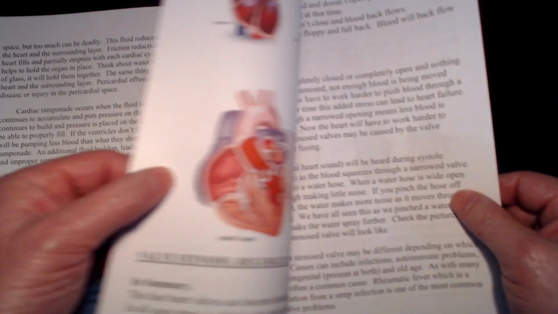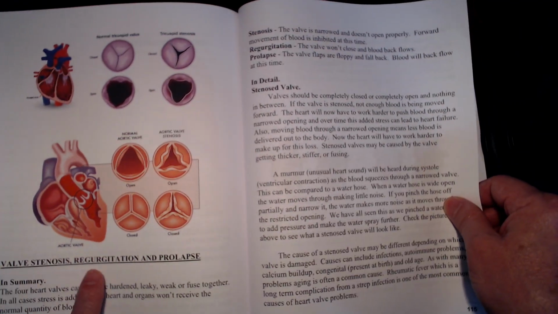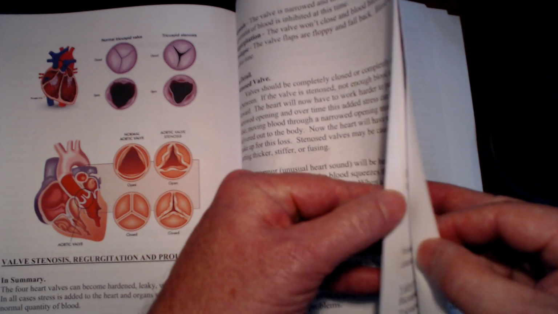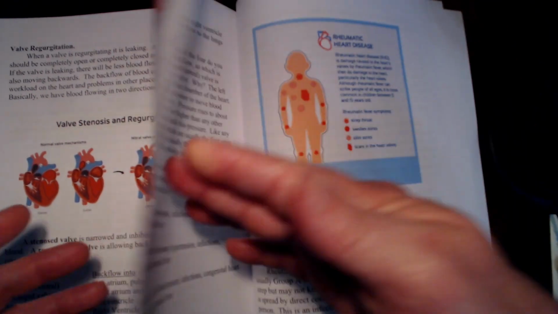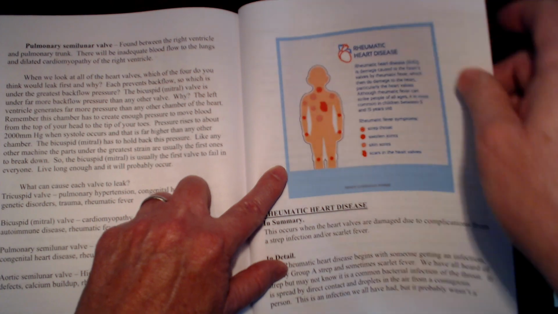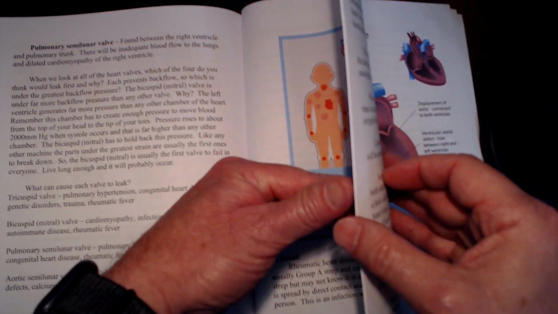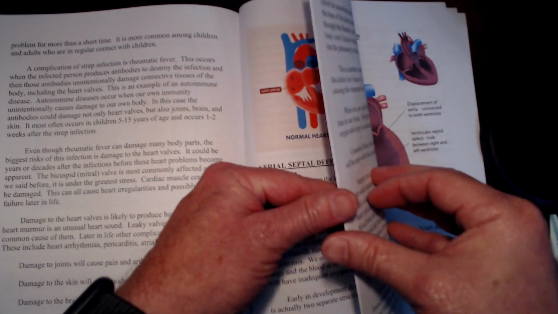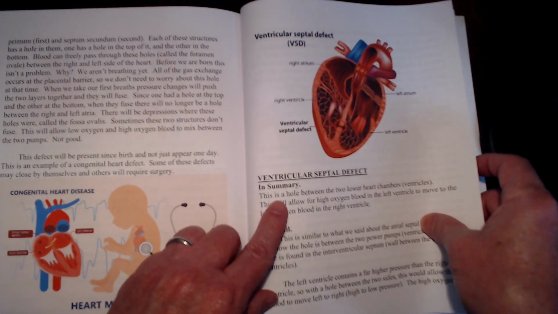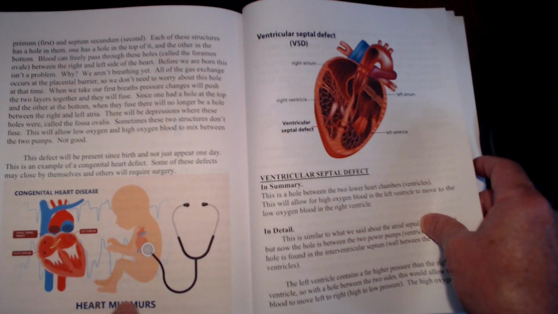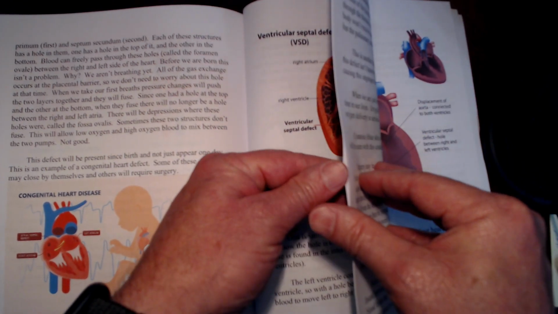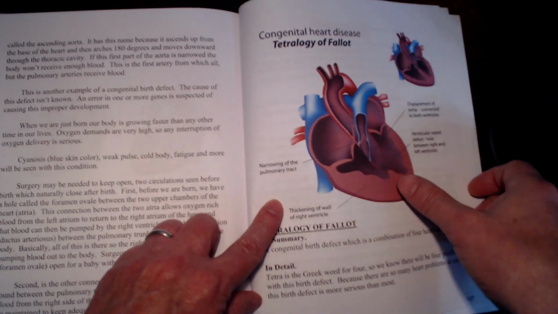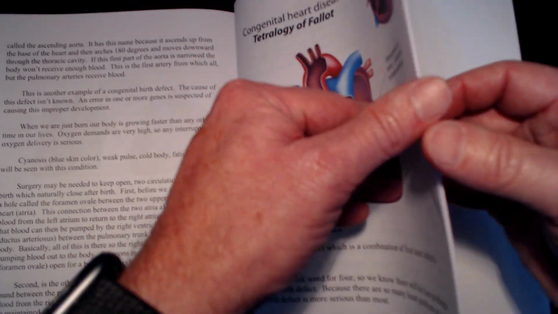Pericardiocentesis, a little procedure right there. Valve stenosis, regurgitation, and prolapse. So a lot mentioned on the valves right there. There's information on all those. Rheumatic heart disease, very common when you talk about what's wrong with the heart and heart valves. Atrial septal defects. There's ventricular septal defects. Heart murmurs mentioned down here. And from there, hypoplastic left heart syndrome, tetralogy of Fallot.